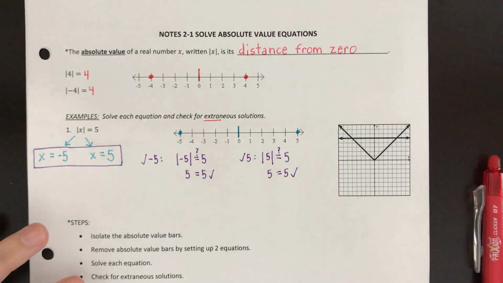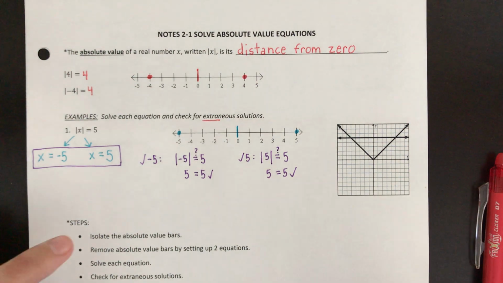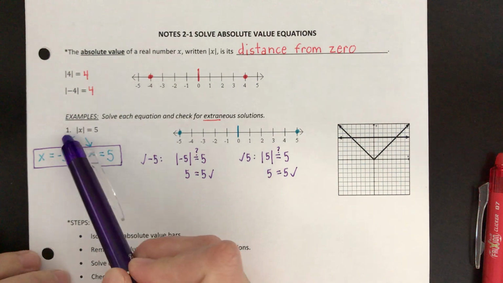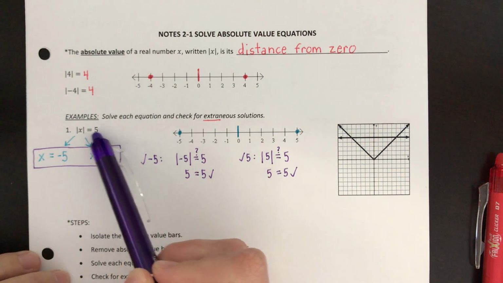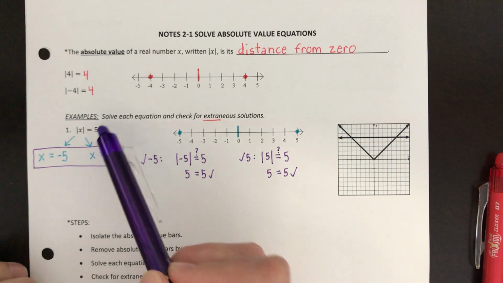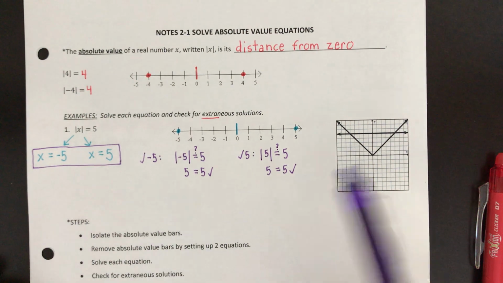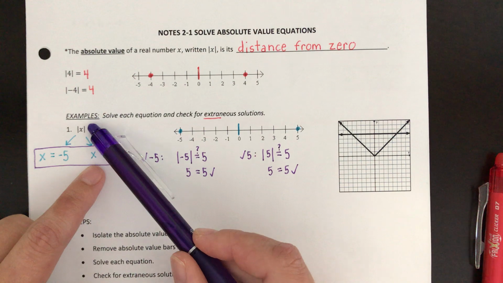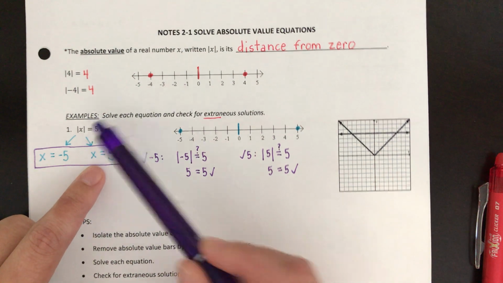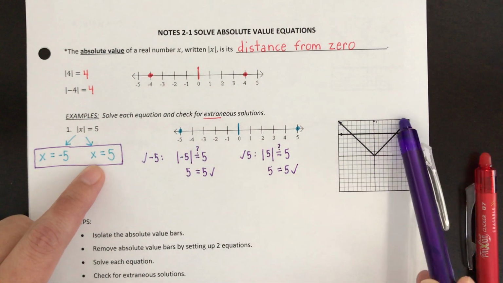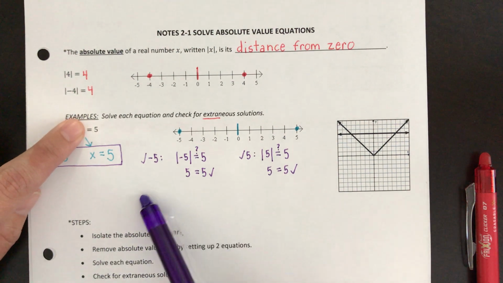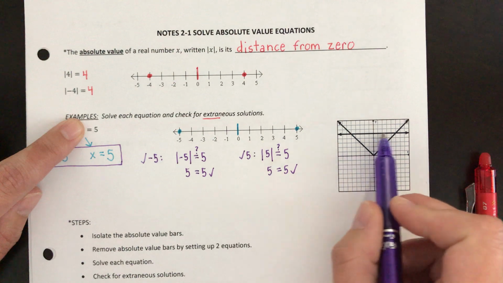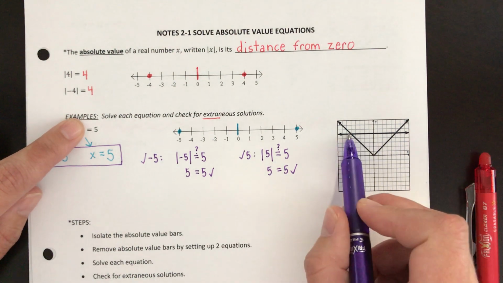Okay, so what's really interesting about all this is if I were to graph this equation, and what I mean is think about this as a graph on the left and a graph on the right. How would that look? I've done it here for you. If this were y equals absolute value of x, that would be this graph here. And if I graphed y equals 5, that would be a horizontal line that cuts through the y-axis at 5. That would be this graph here.